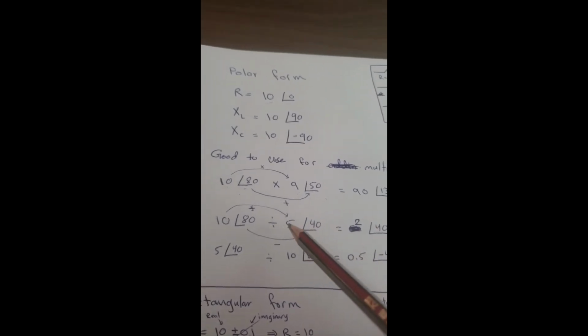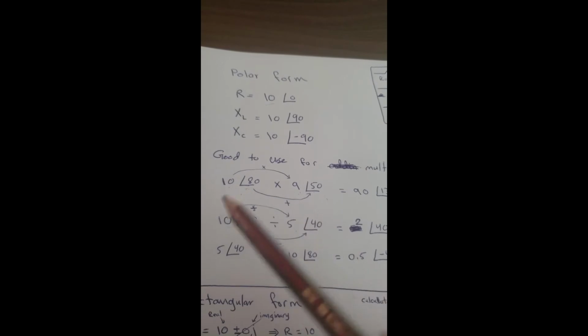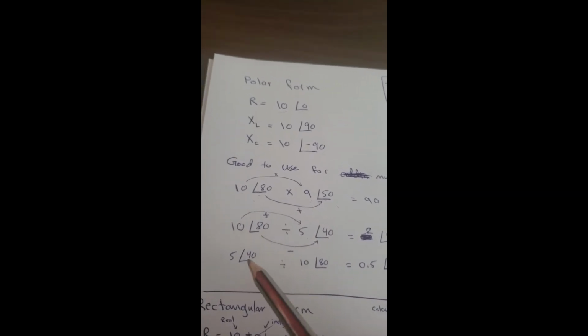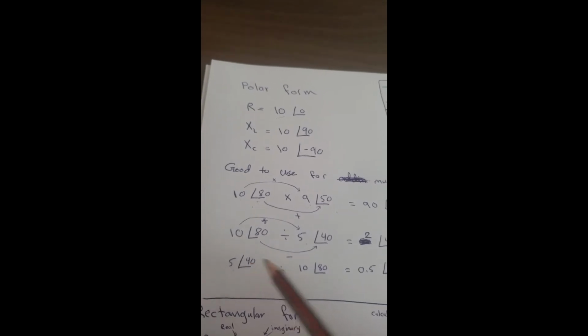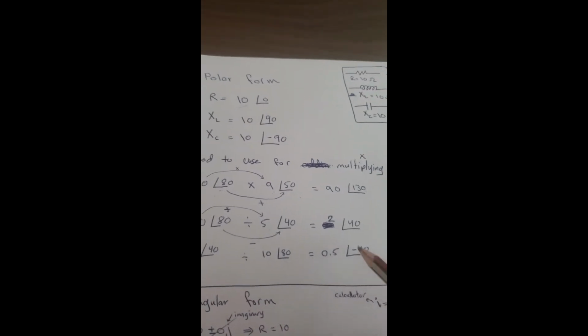So what if we switch sides? What will happen? You divide this one by this one, you'll get half. You subtract this one from this one, or subtract this one by this one, you will get minus 40. So you always start from here. So this is the easiest way to do the multiplication and division using a polar form.